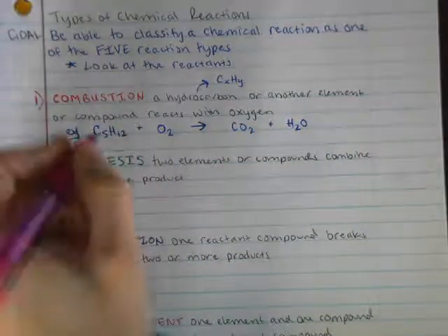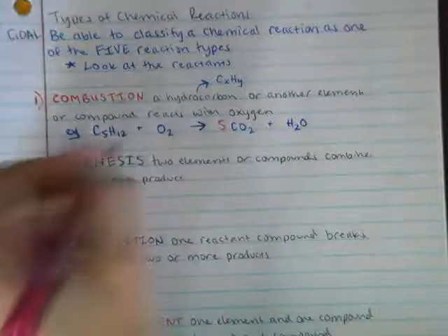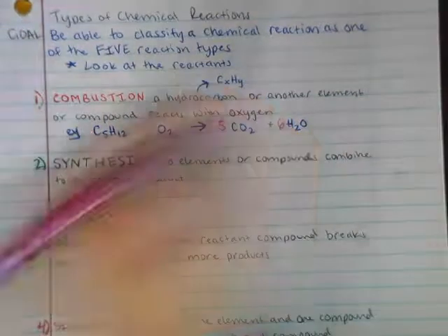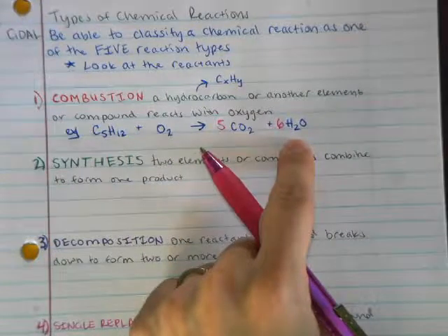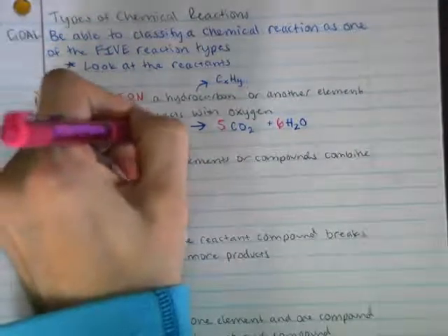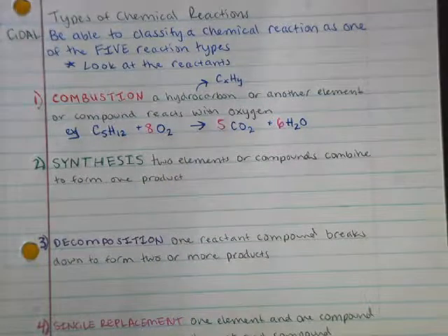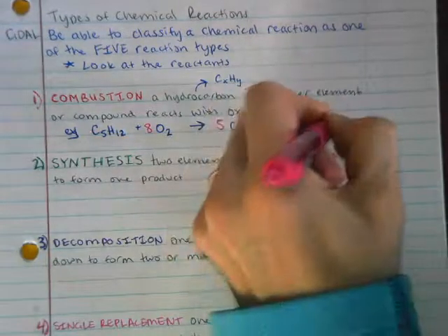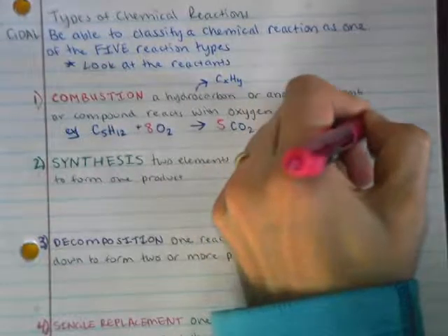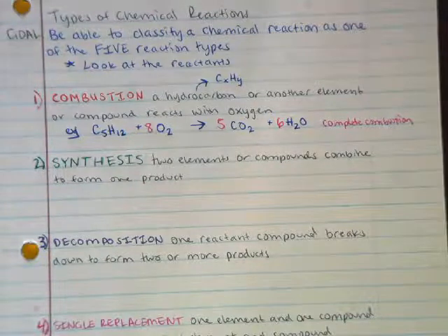In order to balance this, we've got 5 carbons here, so we need 5 carbon dioxides. There's 12 hydrogens, so I need 6 waters to compensate for that. That gives me 10 plus another 6. Oxygen's on the right-hand side, so I need 8 oxygen molecules. Okay, so that's a combustion reaction. A lot of them look exactly like that. This is an example of complete combustion. All right, just as a side note there, we will also talk about incomplete combustion, but we'll save that for later.